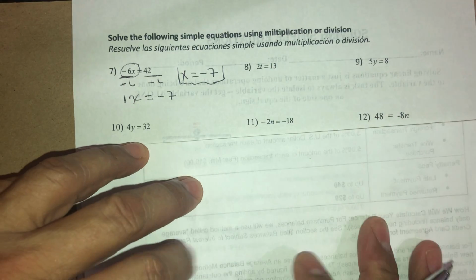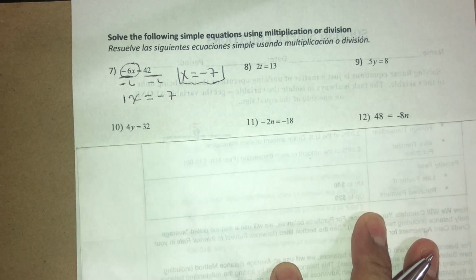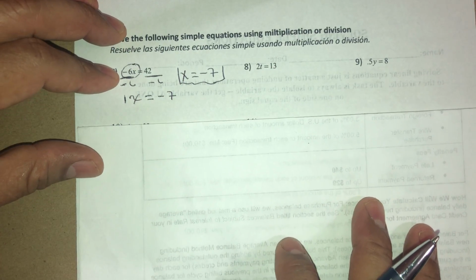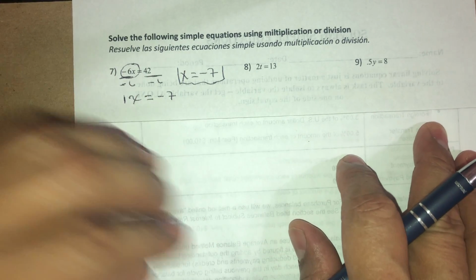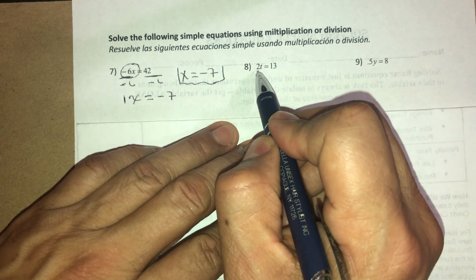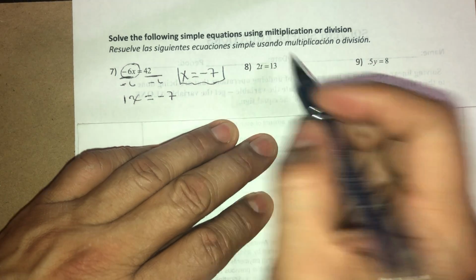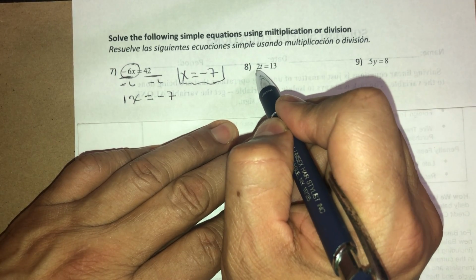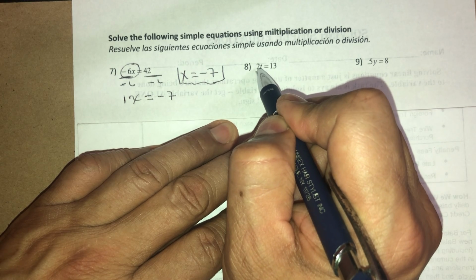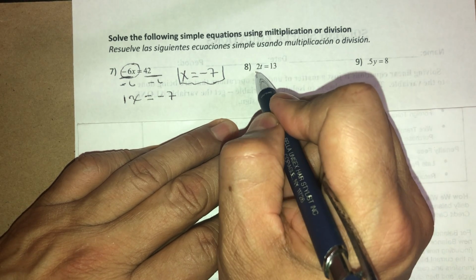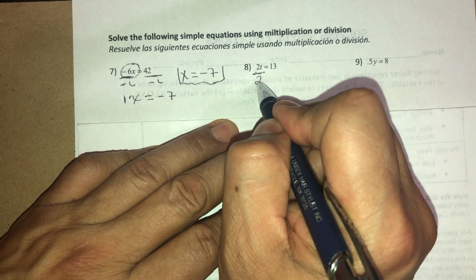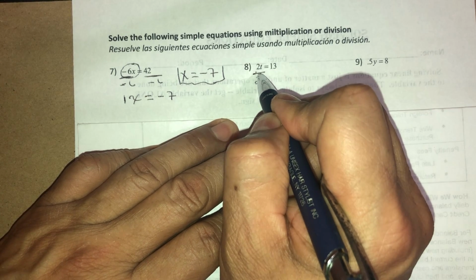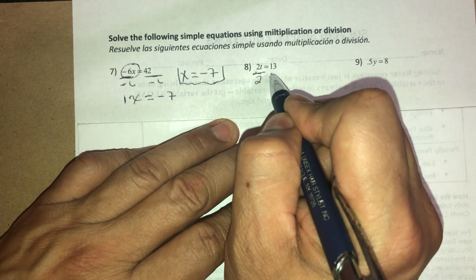I'm going to do the rest just in English, because this is basic stuff, and at this point you should know the basic terminology in English. So now, 2t equals 13. Obviously, this is multiplication because t is being multiplied by the number 2. So in this case I divide by 2. I don't divide by negative 2. I'm not changing the sign of the coefficient. I'm dividing by the number the way it is presented.